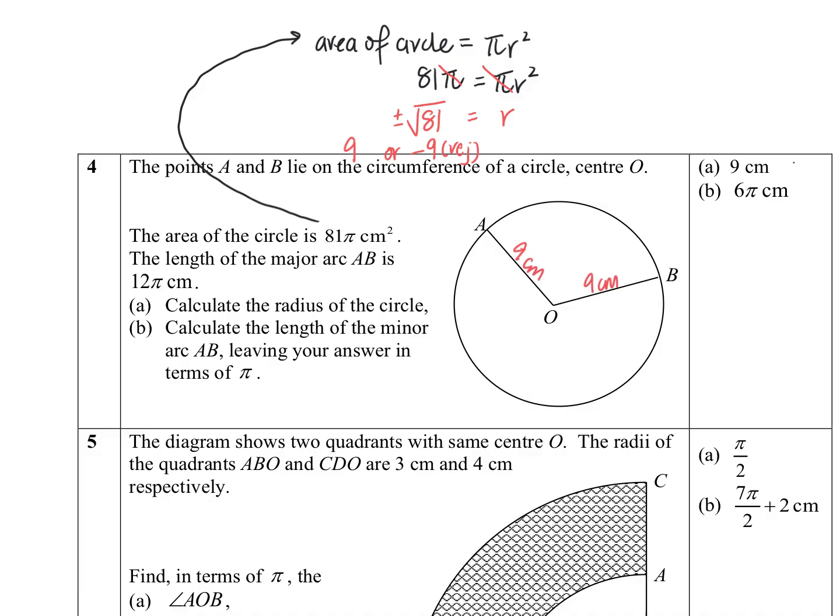Then when you found radius, quickly go and write on the diagram, because trust me, during exams when you are very stressed, you will forget the information you find, and then you end up thinking that you cannot do the next part. So once you find the info, quickly go and put on the diagram first so you can use it for later. Okay, next info they give you is the major arc.